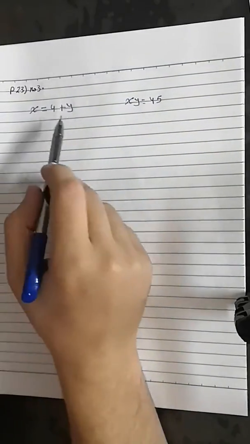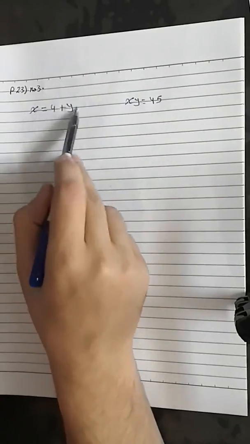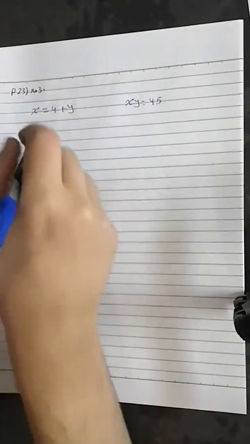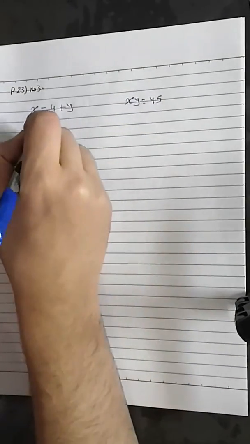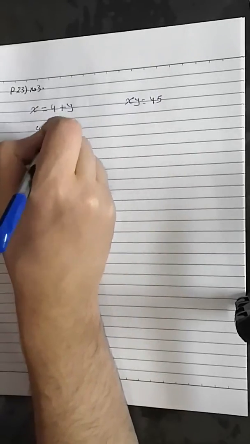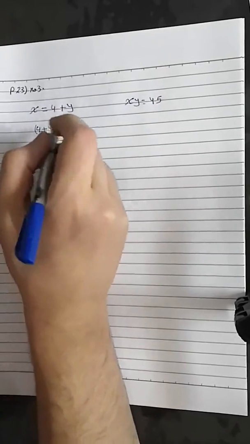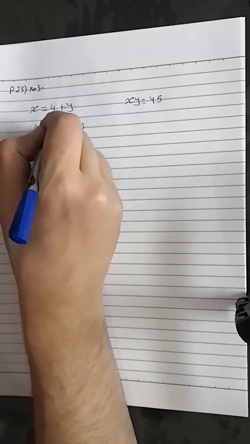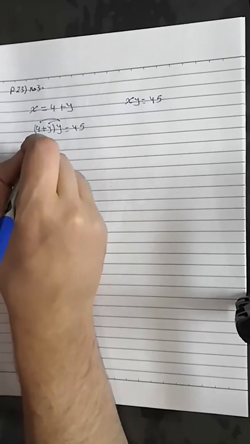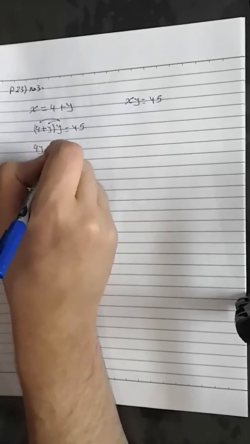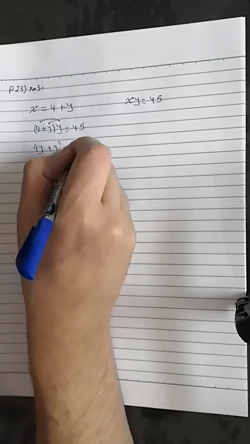I can take x from here, which is 4 plus y, and substitute here, so it will be 4 plus y times y equals 45. Distribute y, it will be 4y plus y squared equals 45.